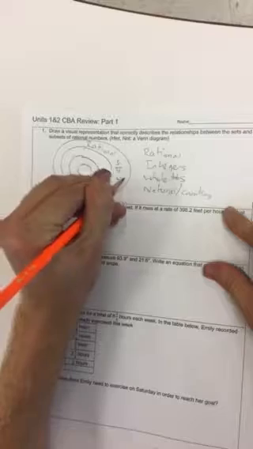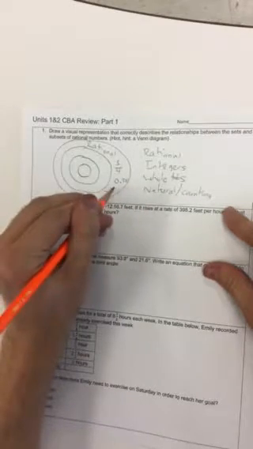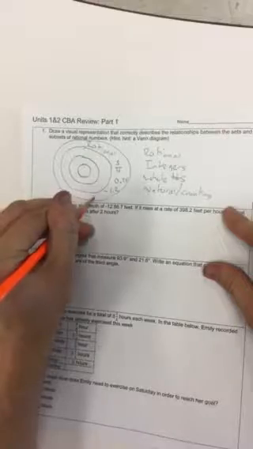So we mentioned how the most general kinds of numbers are called rational. These can be fractions, these can be decimals, they can be negative, they can be positive. As long as they're fractions and decimals, these are what rational numbers consist of.